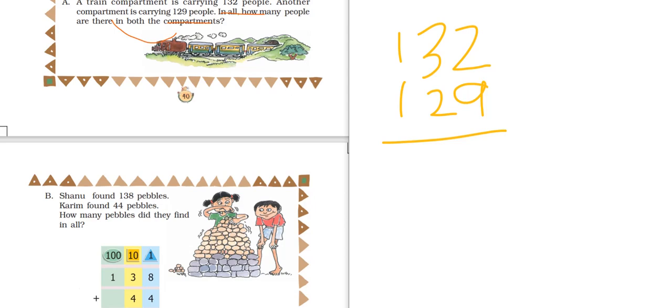You have 9 ones and 2 ones, which is really 11. 11 ones, which can be written as 1 ten and 1 one. So we will put the 1 over here and carry the 1 ten to the tens column. So let's add one more 1 to the tens column. So you have a total of 3, 2 and 1, which is a total of 6 tens.